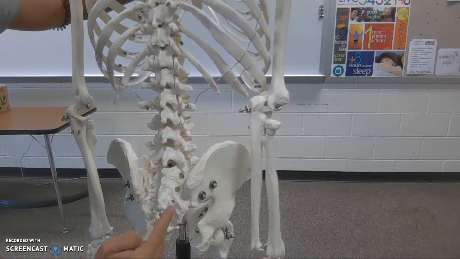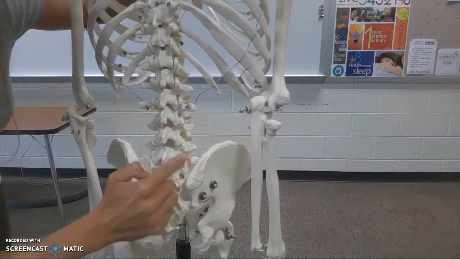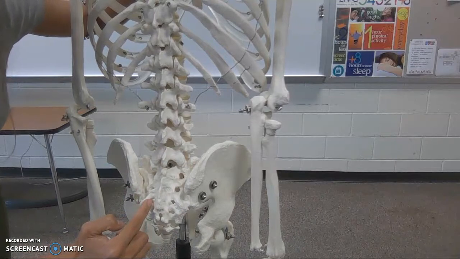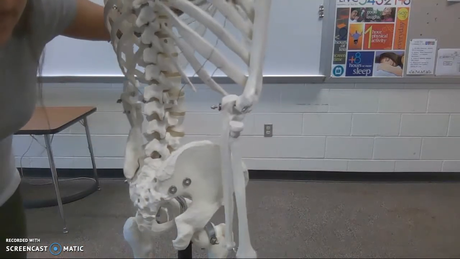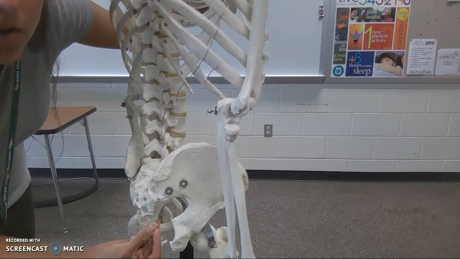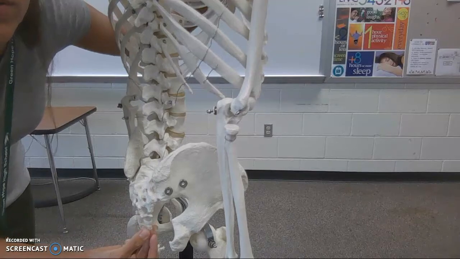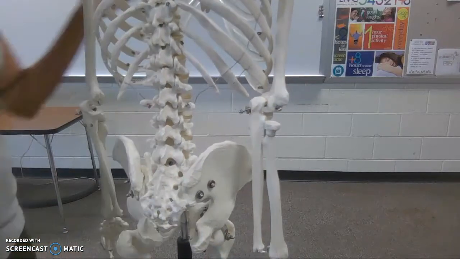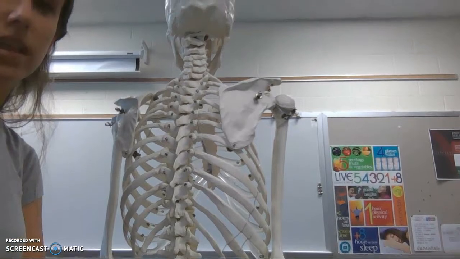This area in here is 5 bones that are fused together, known as your sacrum. And this little area down here, I don't know how well we can see it, are 4 bones fused together called the coccyx, or commonly known as your tailbone. Okay, so those are the bones that we need to know for the axial skeleton.